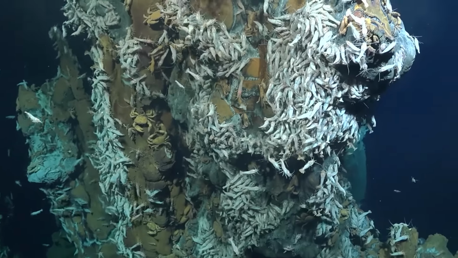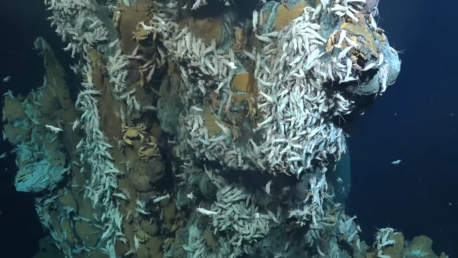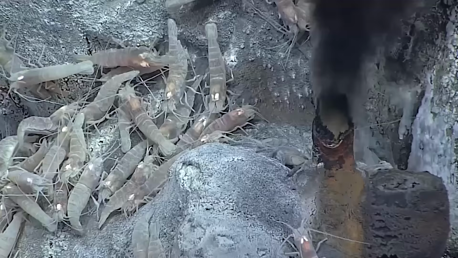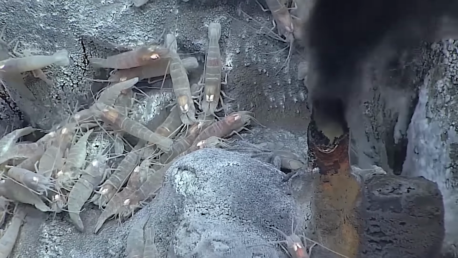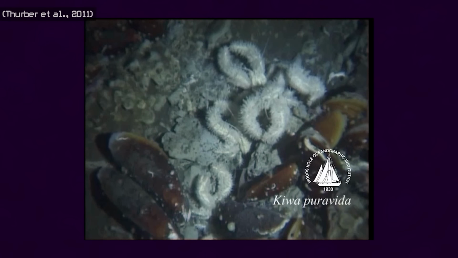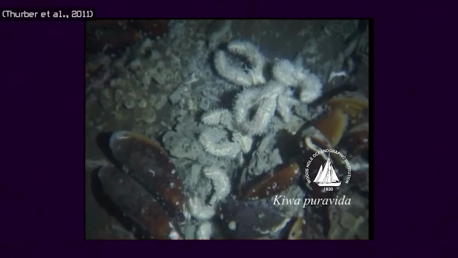The vent shrimp don't really have eyes, but they do have, like, a sensor on their back that can apparently see the light created by imploding bubbles that come out of the vents. Yeti crabs are often seen doing a little dance to make sure that the bacteria growing on their bodies stays nice and oxygenated.